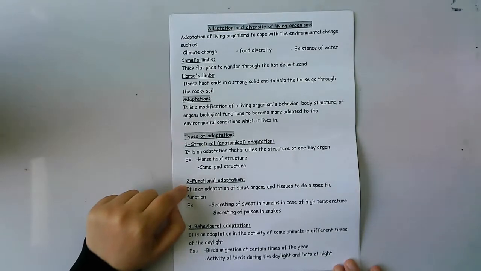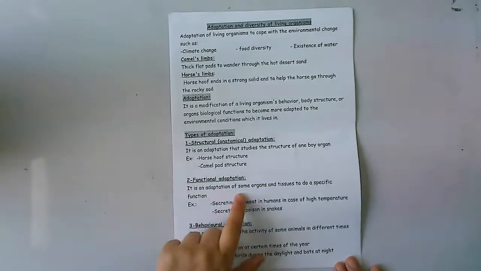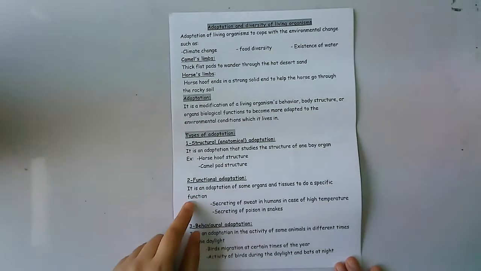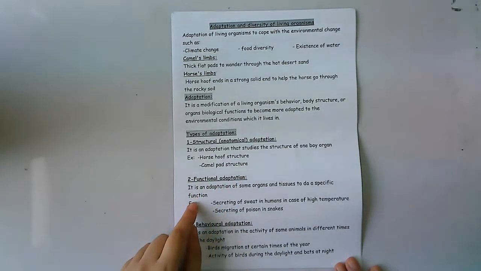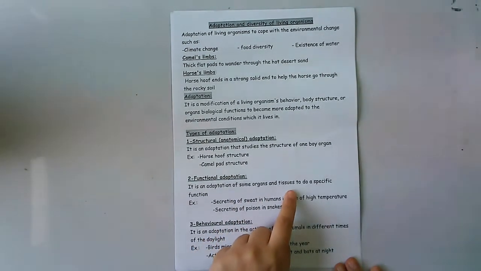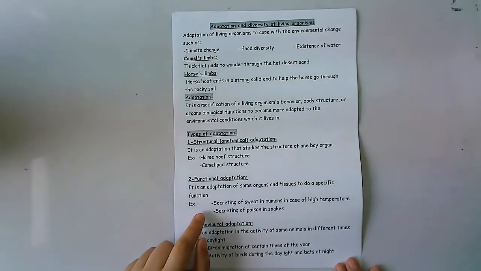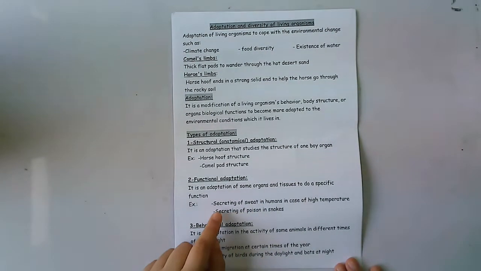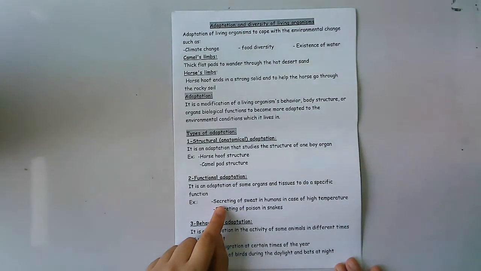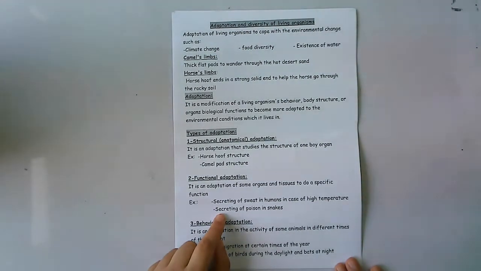Number two, the second type of adaptation is functional adaptation. It is adaptation of some organs and tissues to do a specific function. For example, secreting sweat in humans in case of high temperature. Sometimes in high temperature, the skin does an additional function, which is secreting sweat, or secreting poison in snakes.